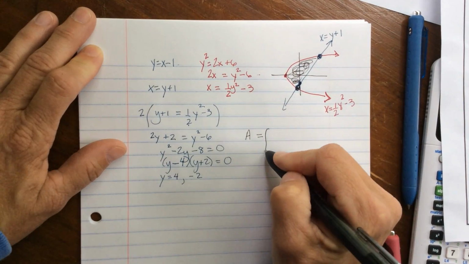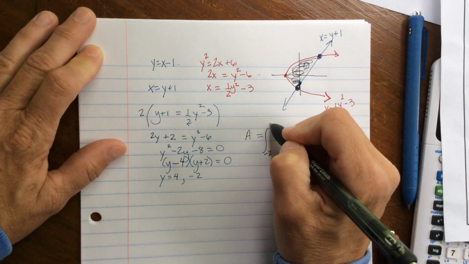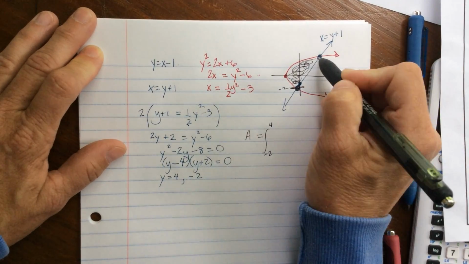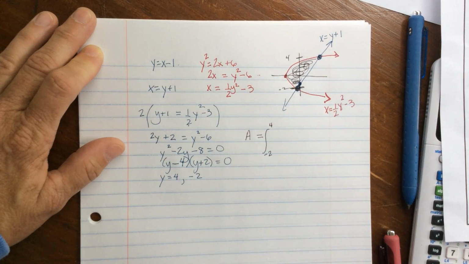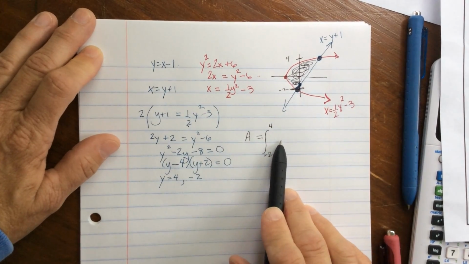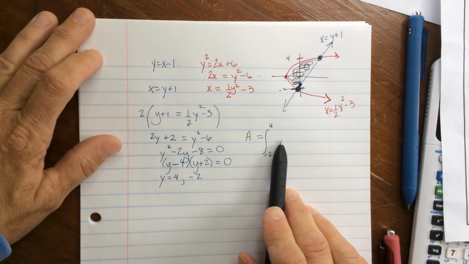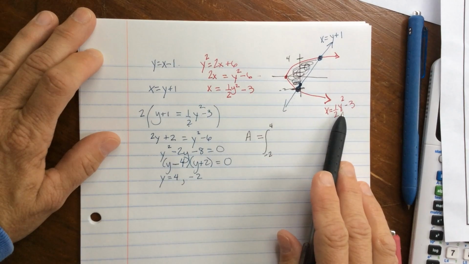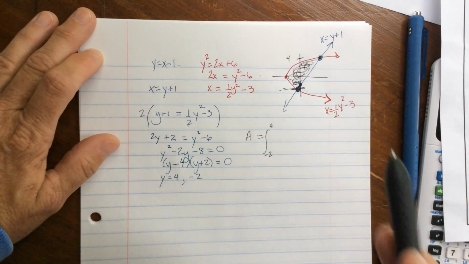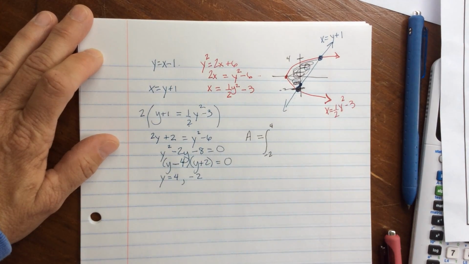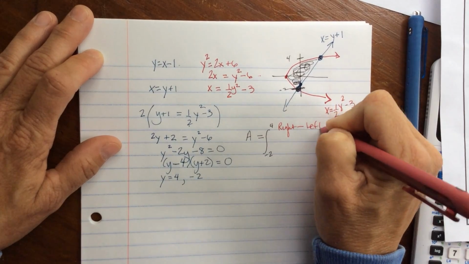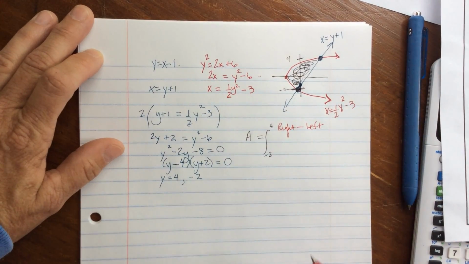We know our lower bound will be -2 and my upper will be 4. So this is your -2 and this is your +4. But here's where you have to pay attention and be careful. Because our integrand is going to involve y values, we don't subtract top minus bottom. We subtract right minus left. So what is that going to look like?